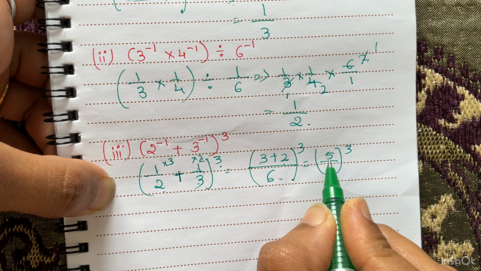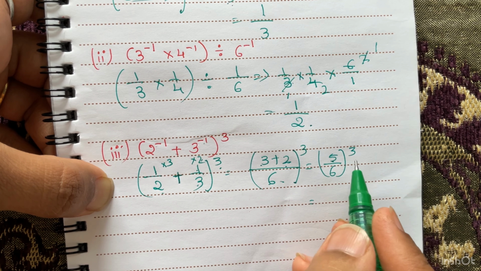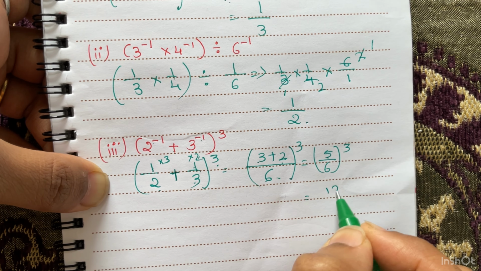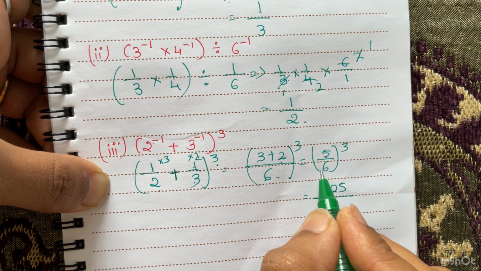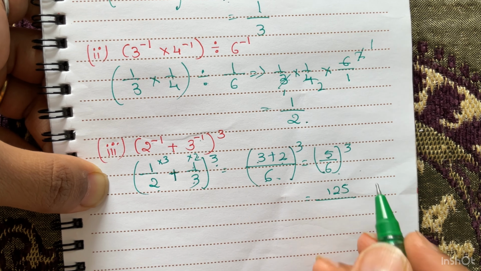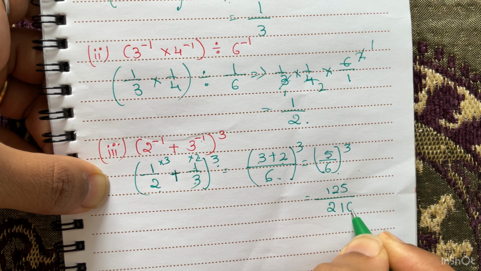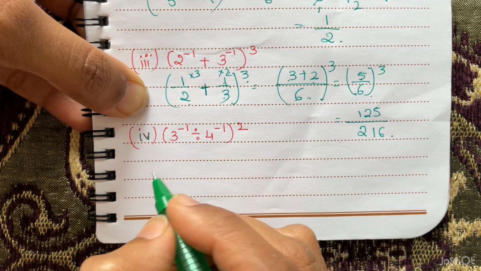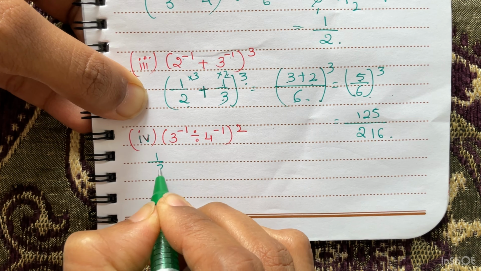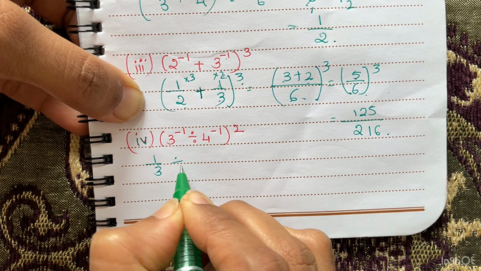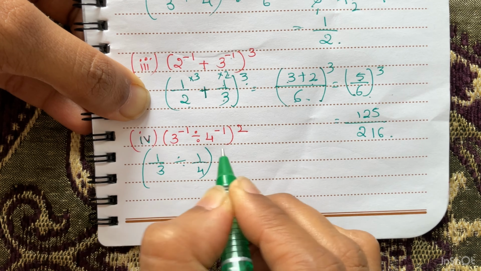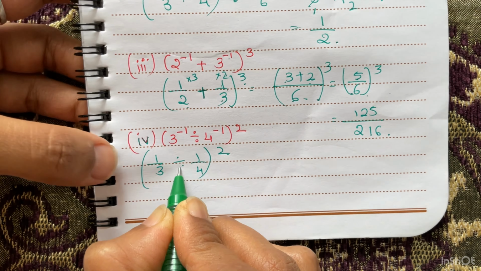Now 5, how many times do we have to multiply? That is 3 times. 5 5s are 25, 25 5s are 125. And in the denominator 6 6s are 36, 36 6s we will get 216. See here, again let's make it a positive power, that is 1 by 3 raised to the power 1 divided by 1 by 4 raised to the power 1, and bracket raised to the power 2. Now we have a division sign.